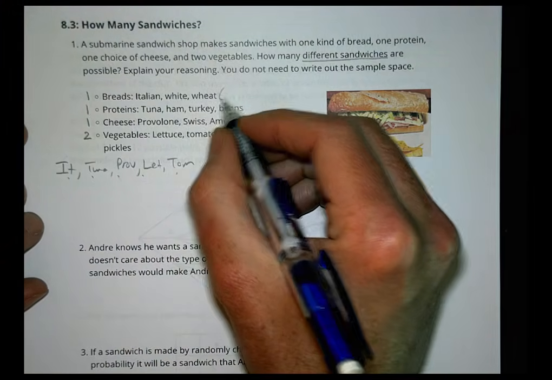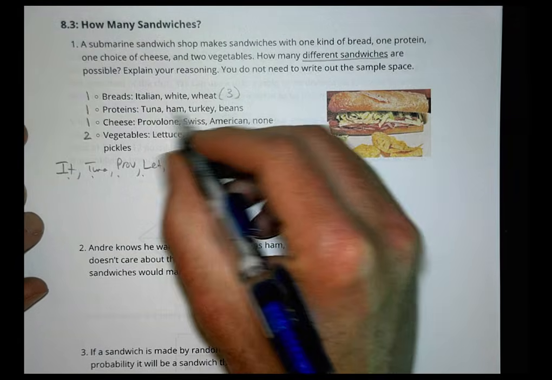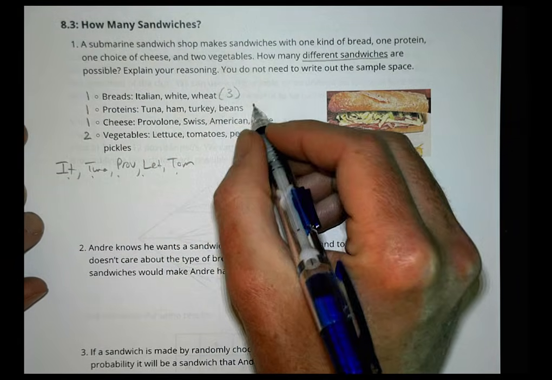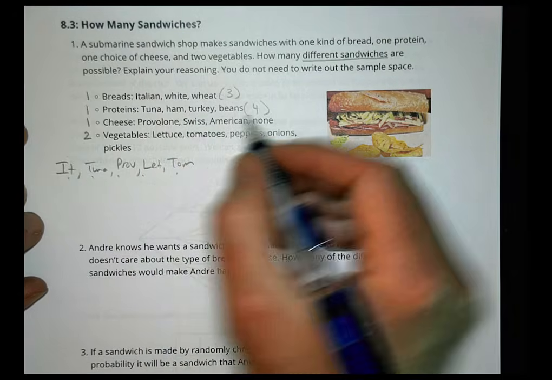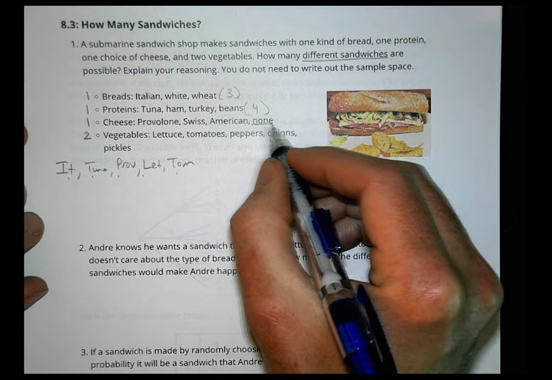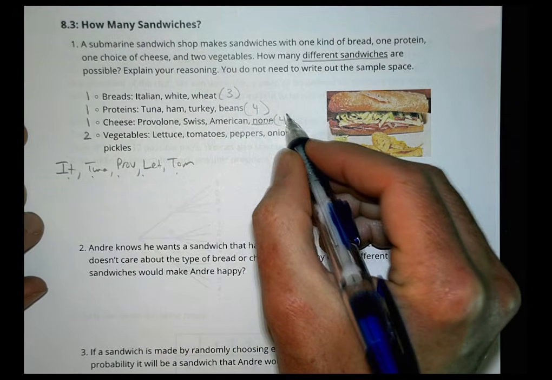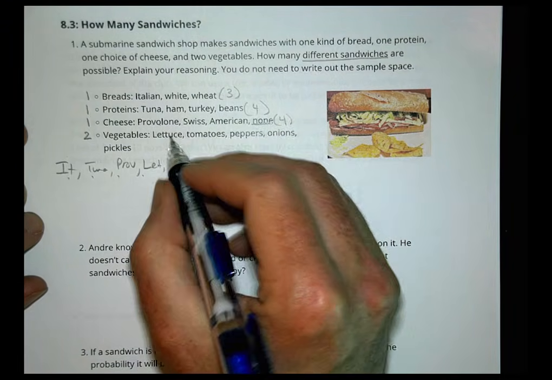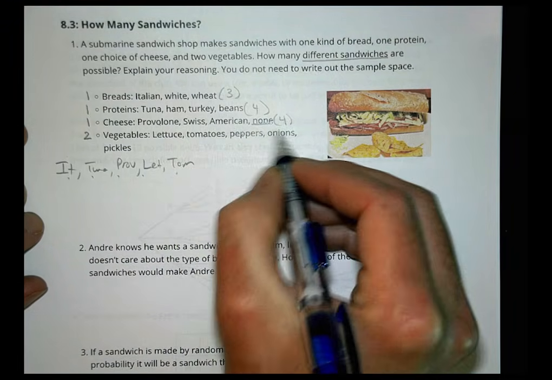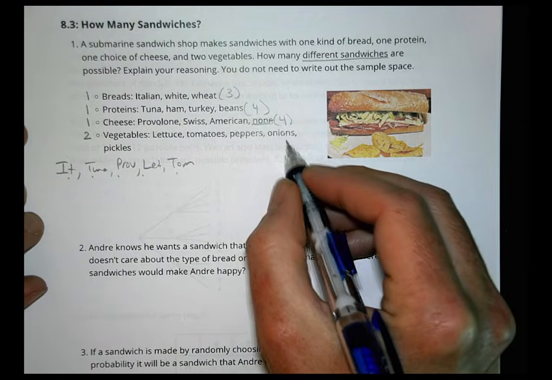Now, how many choices are there for bread real quick? There are 3 choices for breads. There are 1, 2, 3, 4 choices for proteins. Cheese has 1, 2, 3, and we're going to include the none. We're going to say that it has 4 choices. Okay? None is a choice. And vegetables, there are 1, 2, 3, 4, 5 choices for vegetables.